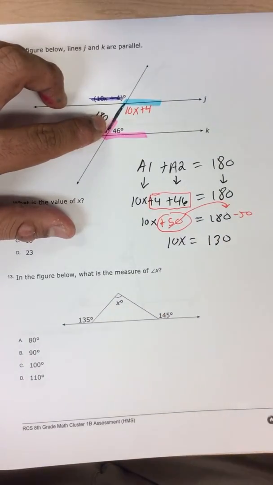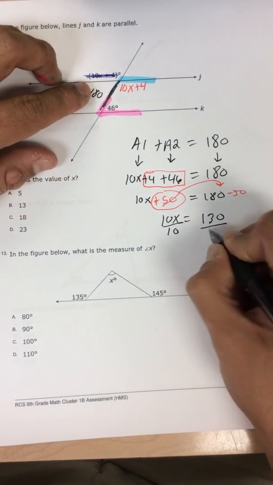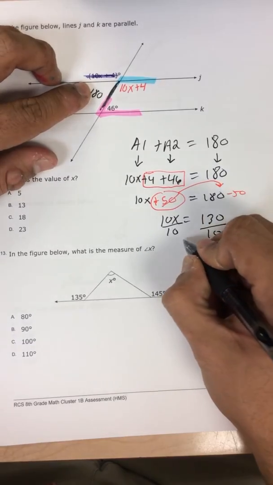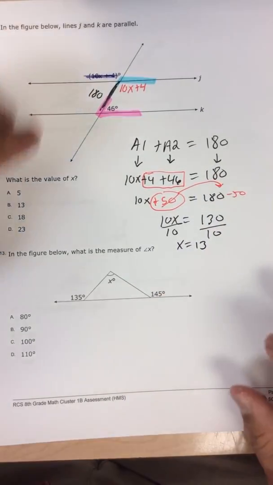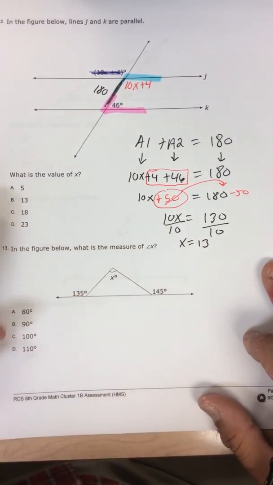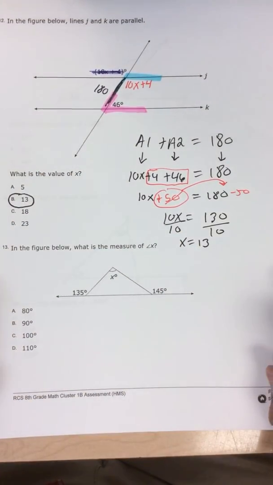Then the opposite of multiplying by 10 is to divide by 10. So 130 divided by 10 gives me 13. And the question was, what is the value of x? The value of x is 13. So we can stop. And so my answer is B, 13.